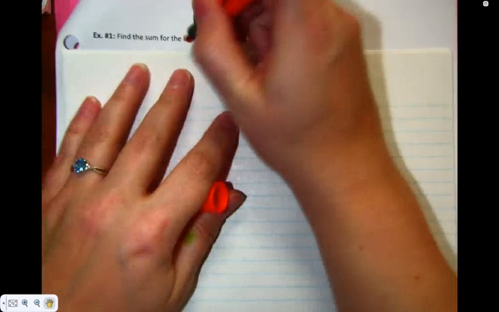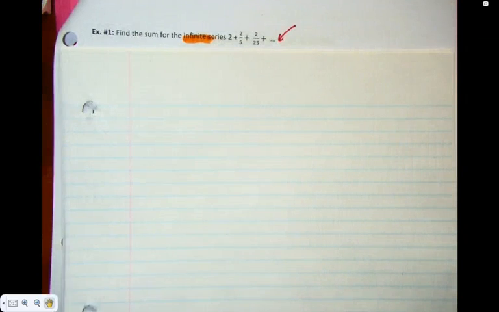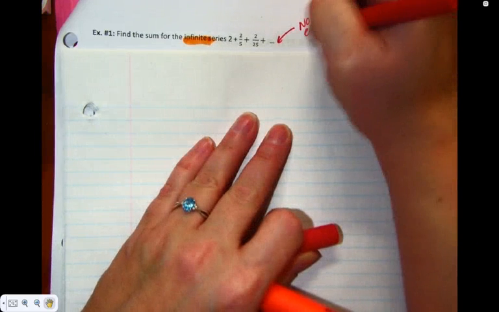So let's look at the straight up standard kind of question first. This one tells you in big letters right in the question, infinite. So that's why you're going to use S infinity, not Sn. The other way you'll know is if you look here, there's no n value, no n term.